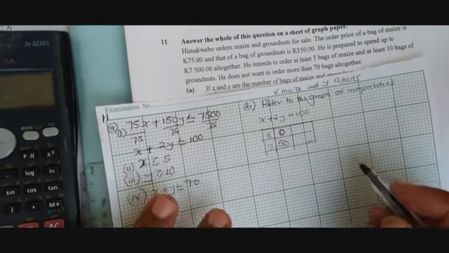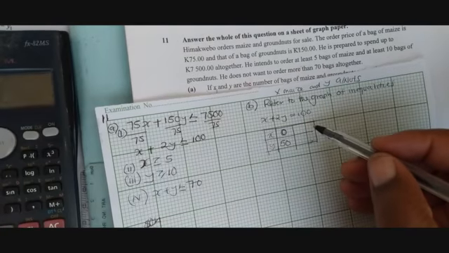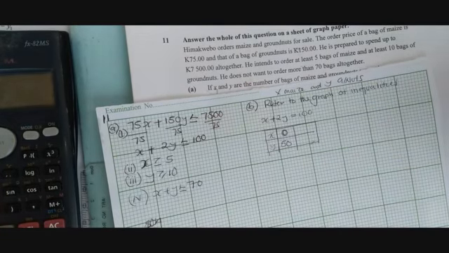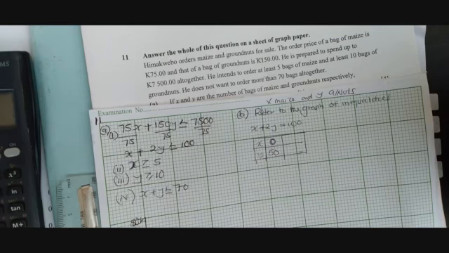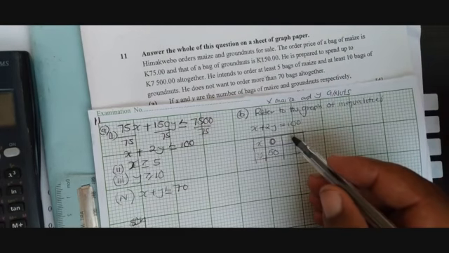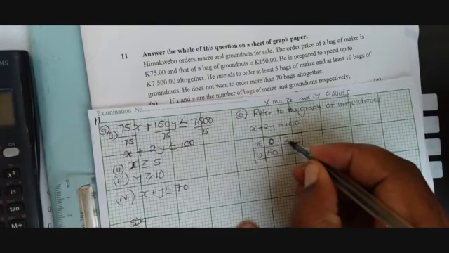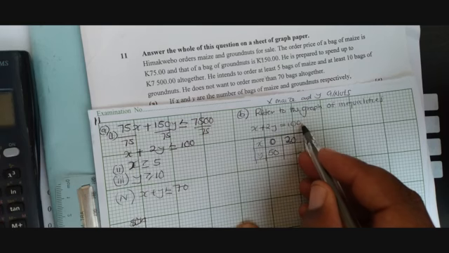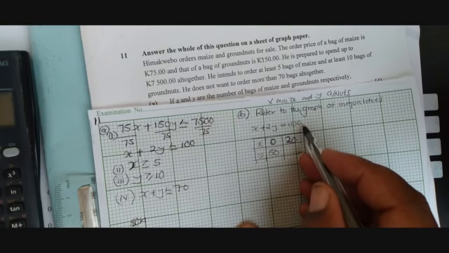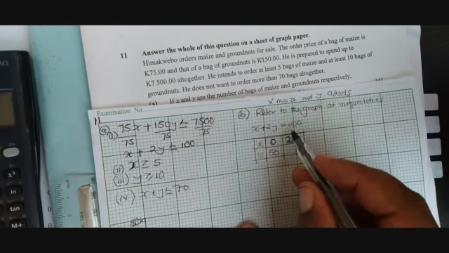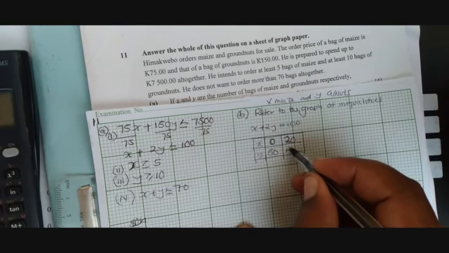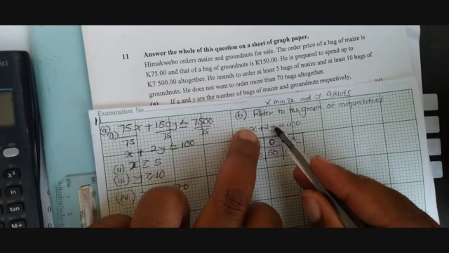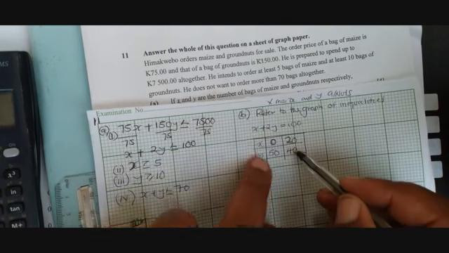If I pick x to be 20, you can pick any. So 20 will be taken this side. You say 100 minus 20 is 80. 80 divided by 2, you have 40. So if you put 20 here and put 40, 40 by 2 is 80 plus 20 is 100. So these are the coordinates that we are going to plot.